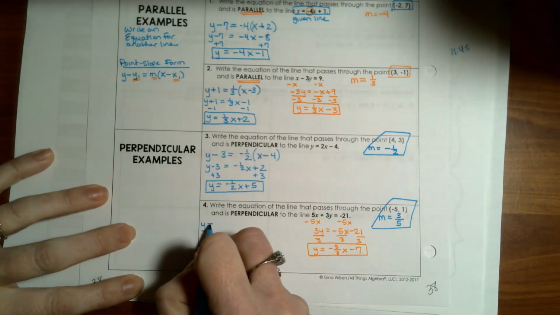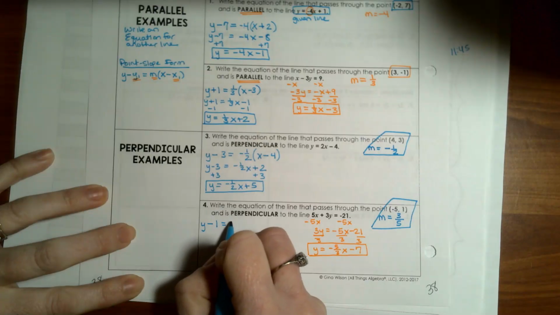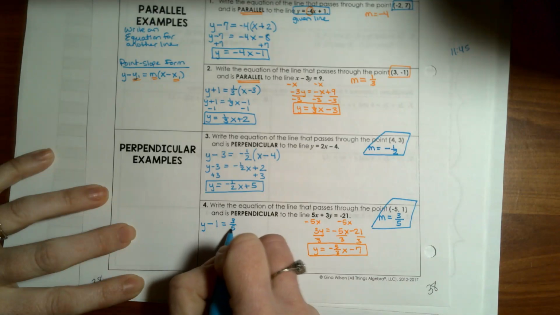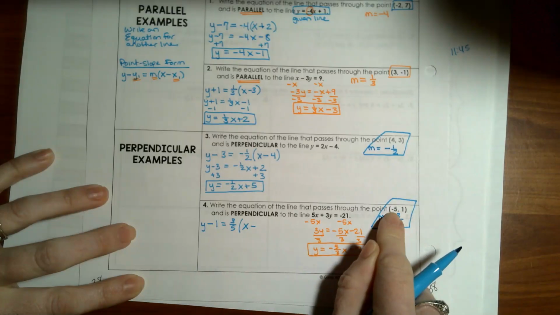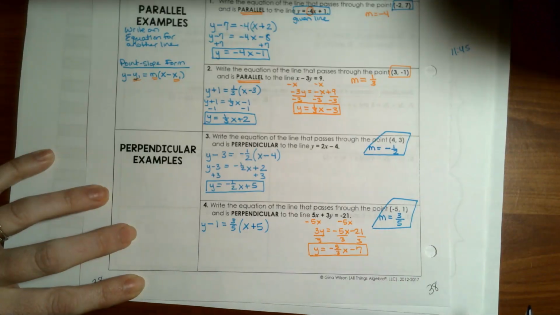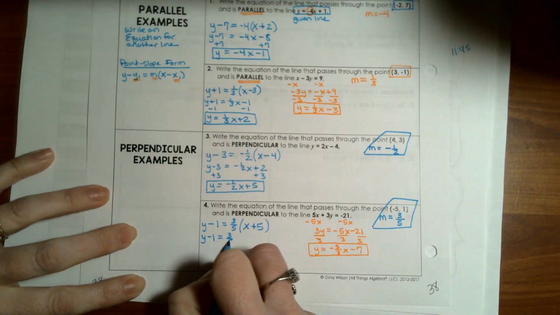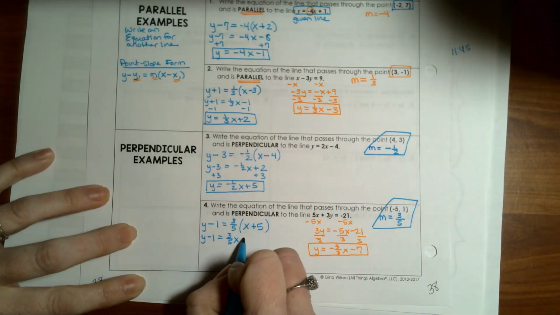So we do y minus our y point, which is 1, equals our slope, which is 3/5, times x minus our x point, which is negative 5, and minus a negative 5 is the same thing as plus 5. Then we distribute. Let's see, 3/5 times 5 is just going to be 3.